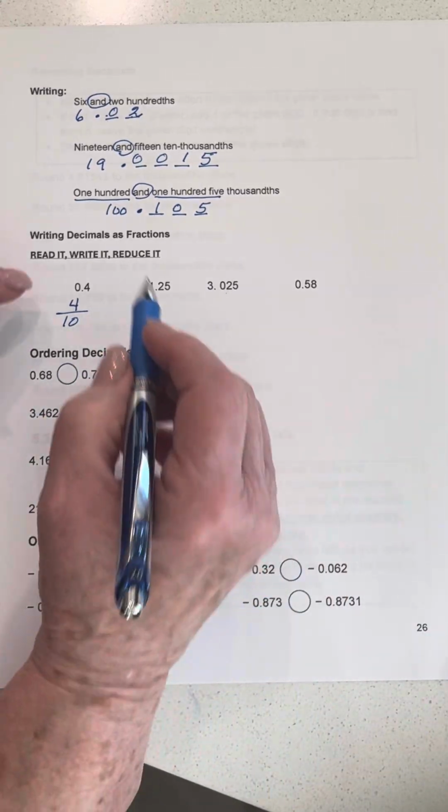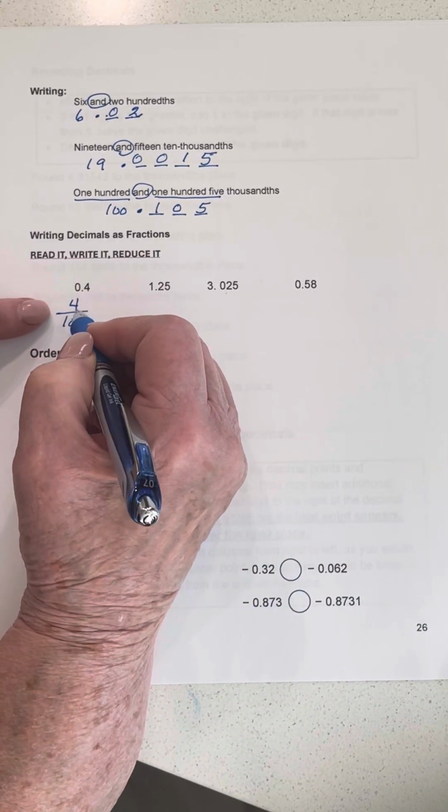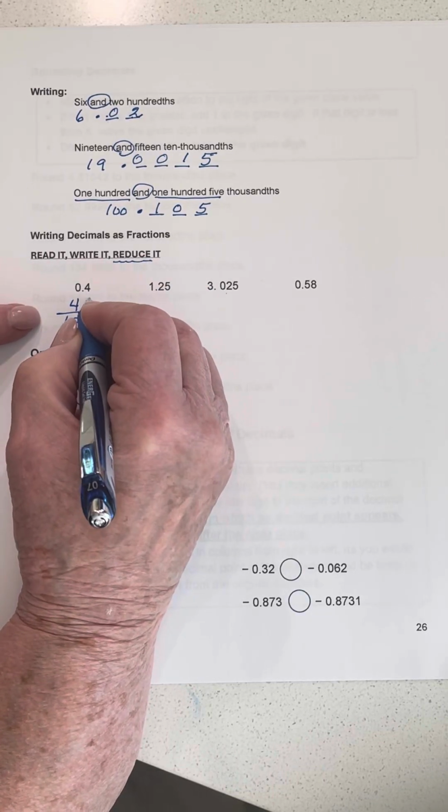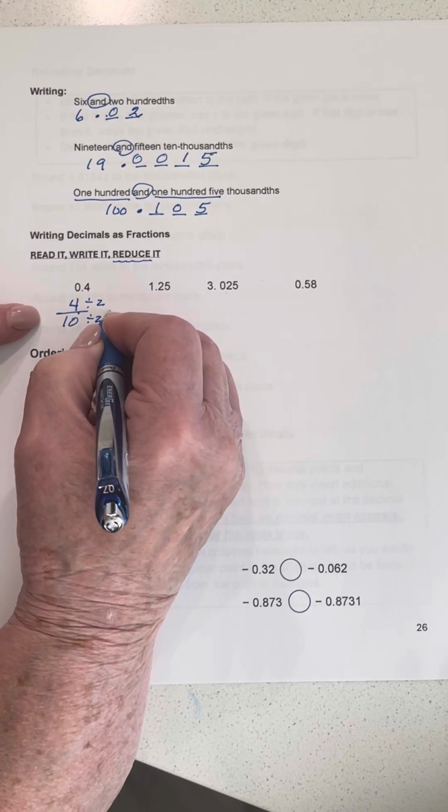Now we'll simplify it. We read it, we wrote it as a fraction, and now we're going to reduce or simplify it. We can divide both numerator and denominator by 2.